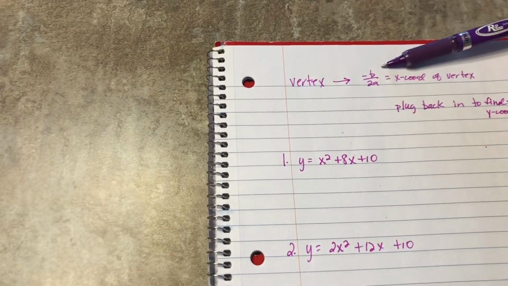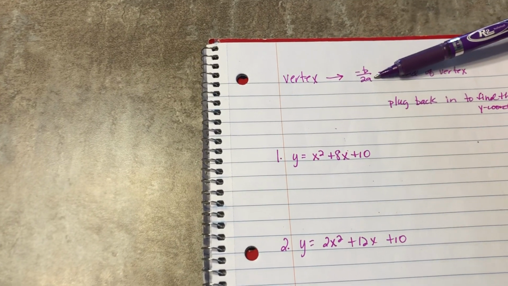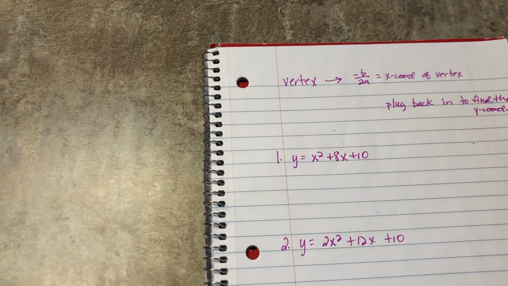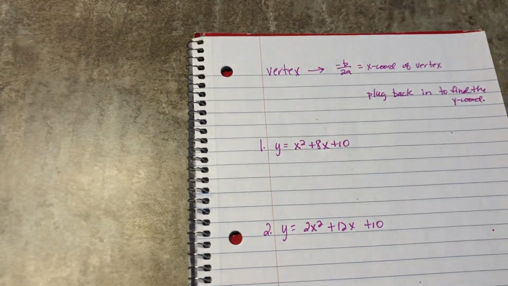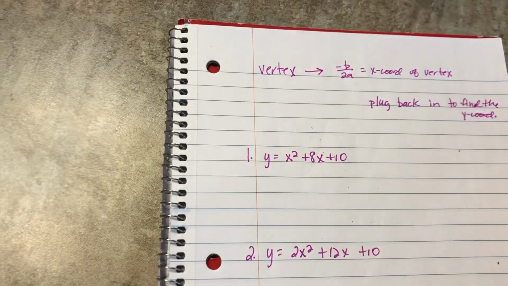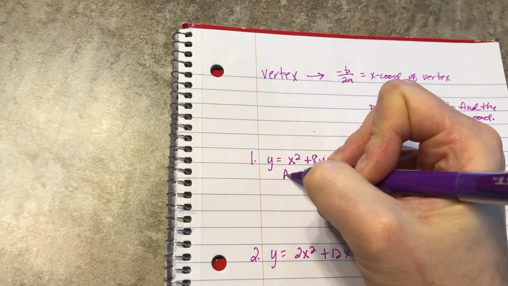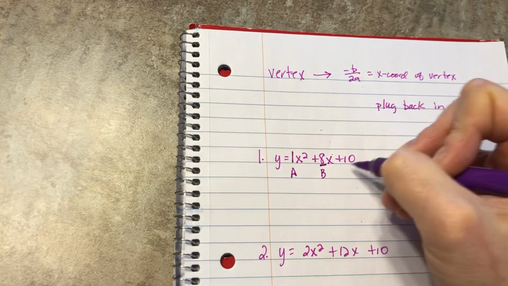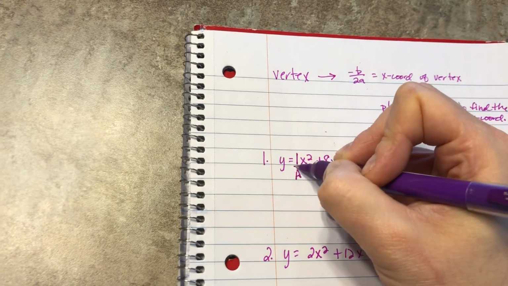This is something that you're going to need to know. You may want to jot that down somewhere. -b over 2a will give you the x coordinate of the vertex. Okay, the x coordinate of the vertex. So here on problem 1, I need to know what's a b and what's an a. Well, the a is the coefficient of your x squared. The b is the coefficient of your x, and the c is the constant.